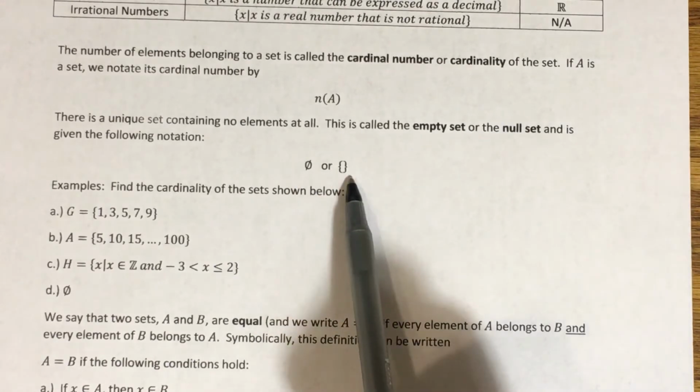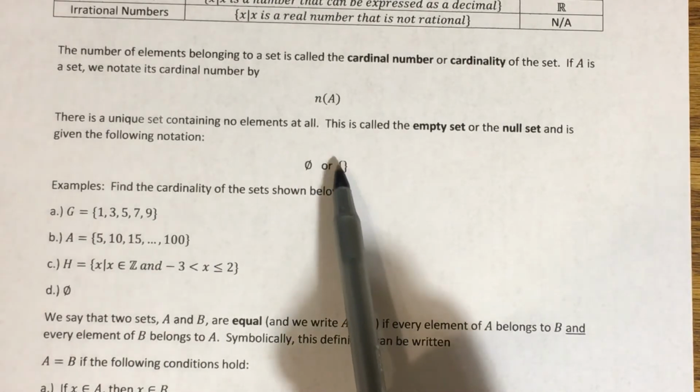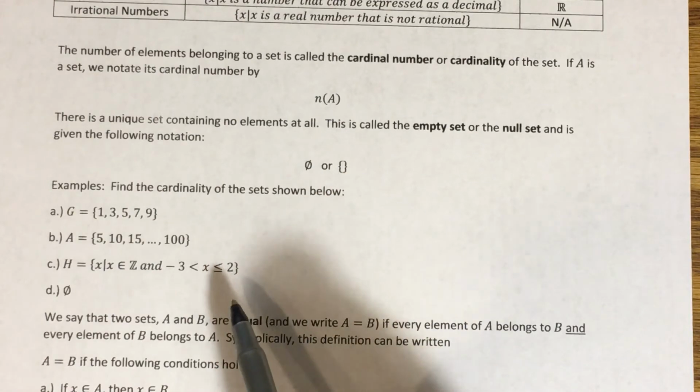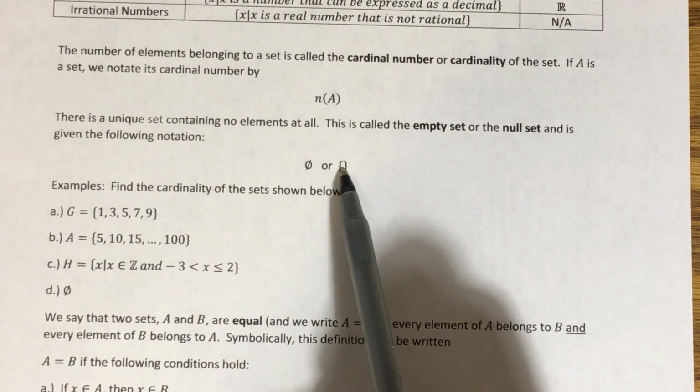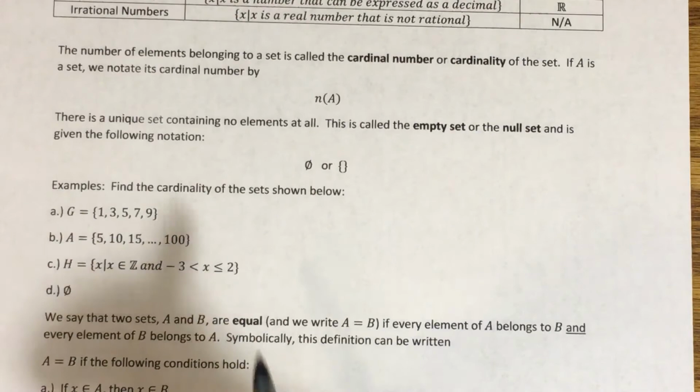Occasionally you see this used for the empty set as well. It's not as common, but it's the curly brackets that we use to describe sets, and there's just nothing between the curly brackets. It's empty, right?